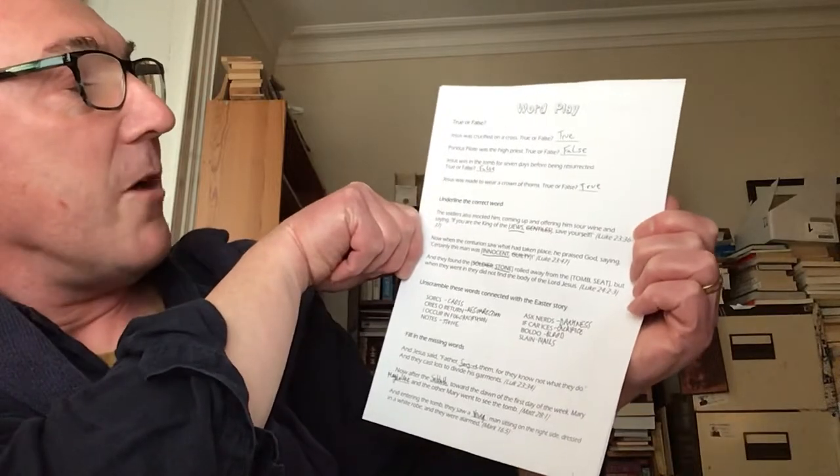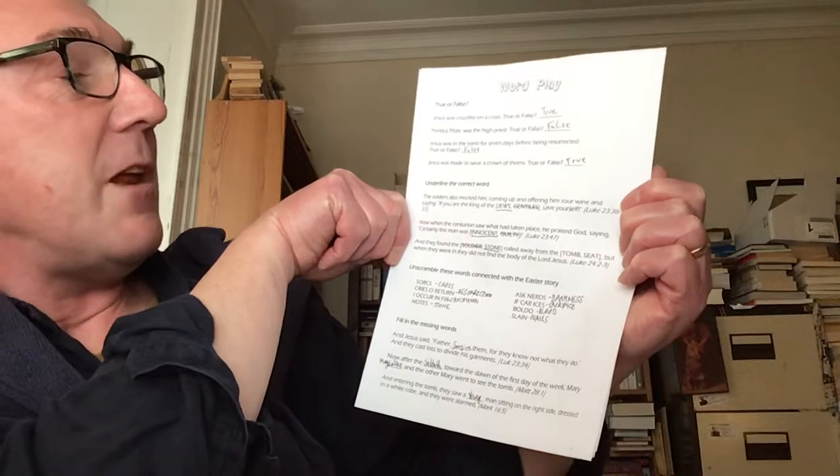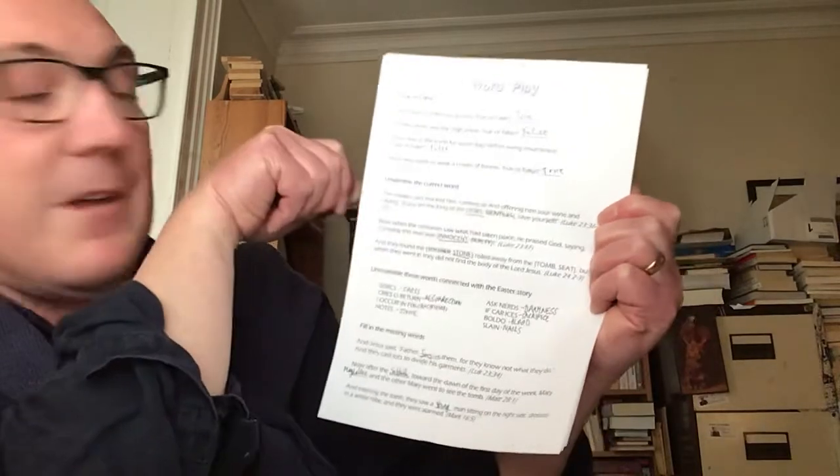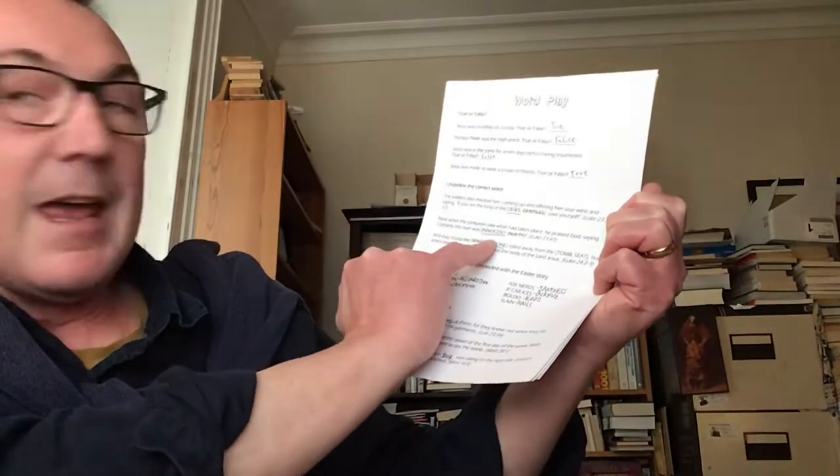The wordplay: Jesus was crucified on a cross, true. Pontius Pilate was the high priest, false. He was the Roman governor. Jesus was in the tomb for 7 days, false. He was in for 3. Jesus was made to wear a crown of thorns, true. The soldiers mocked Jesus, offering him sour wine and saying, if you're the king of the Jews. When the centurion saw what had taken place, he praised God, saying, certainly this man was innocent. When they found the stone rolled away from the tomb.